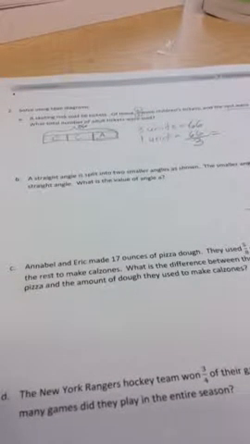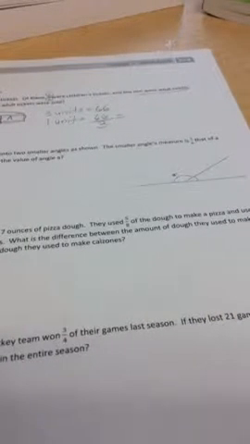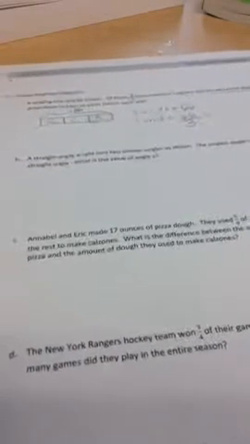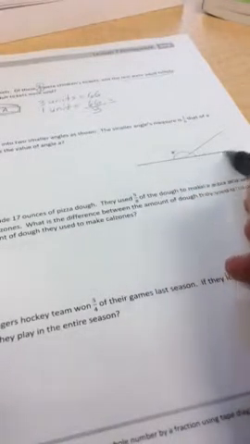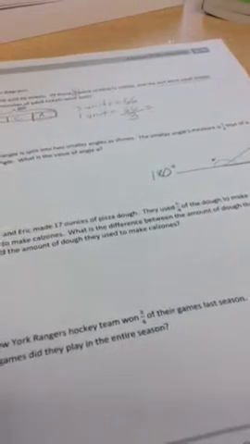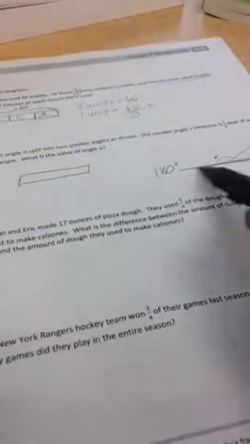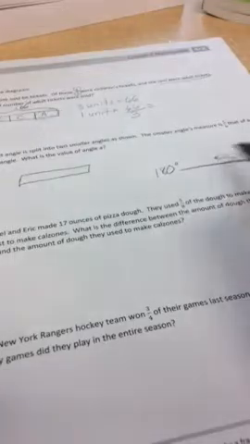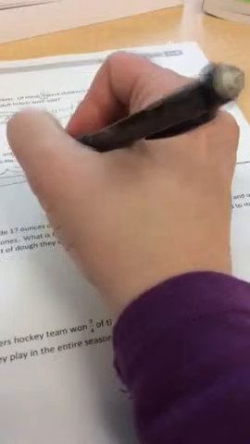The next one, a straight angle is split into 2 smaller angles shown. The smaller angle measures 1/6 of the straight angle. What is the value of A? Well, one thing you need to know is that a straight line equals 180 degrees. Okay, so I'm going to go ahead and draw my tape model. Now the total of these 2 angles has to equal 180 degrees.